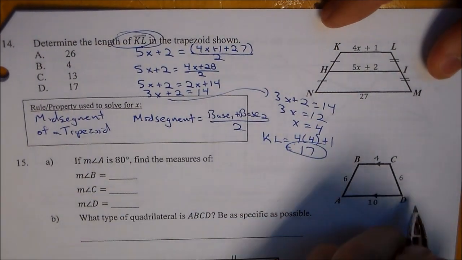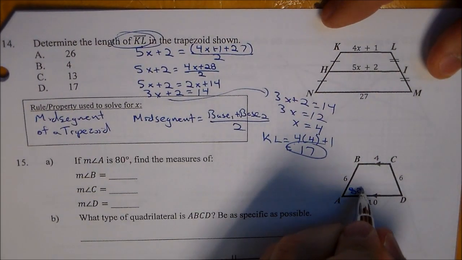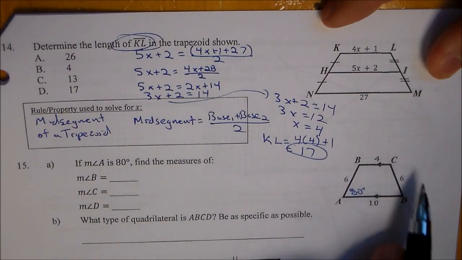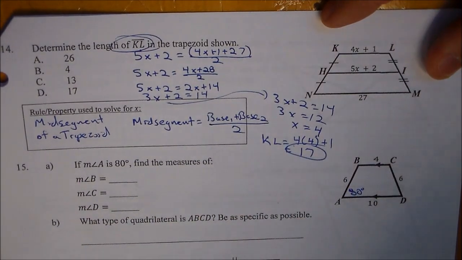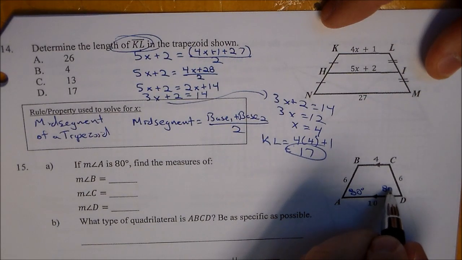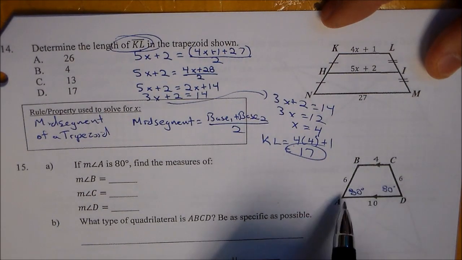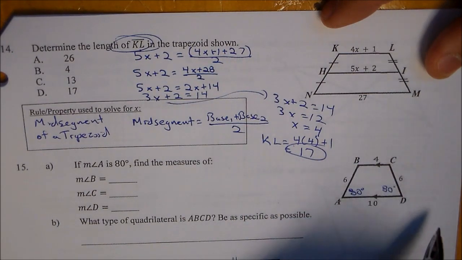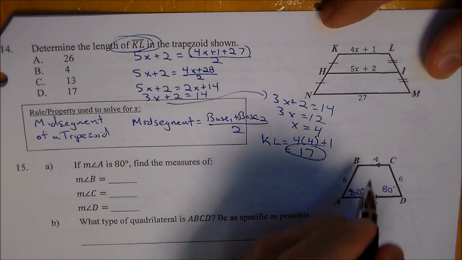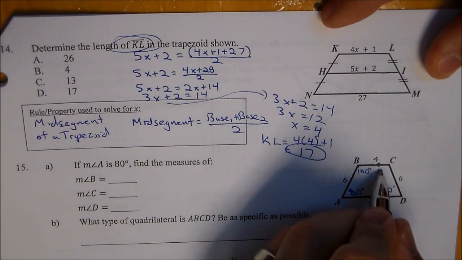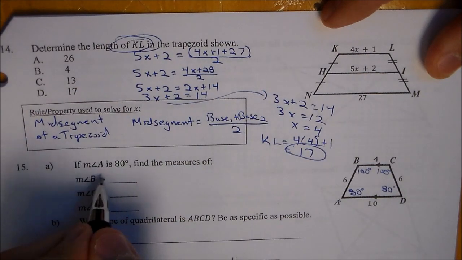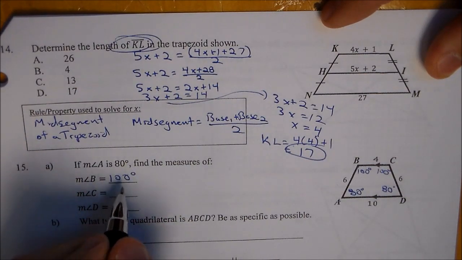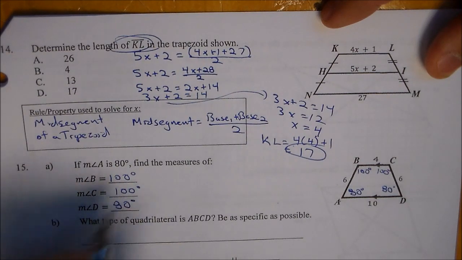For number 15, we have angle A is 80 degrees, and we have a trapezoid. We see 6 and 6 here. That also means it's an isosceles trapezoid. And if that's the case, we know that base angles are the same, so these are both 80, as well as B and A, and C and D in this case being supplementary because of the parallel lines. So we have 100 degrees and 100 degrees. So angle B is 100 degrees, angle C is 100 degrees, angle D is 80 degrees.